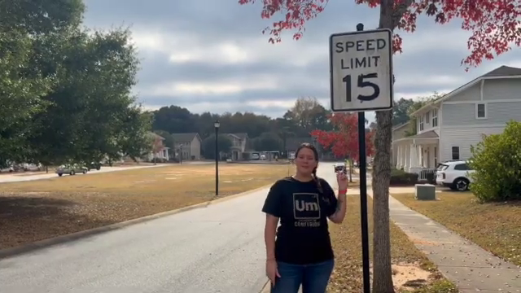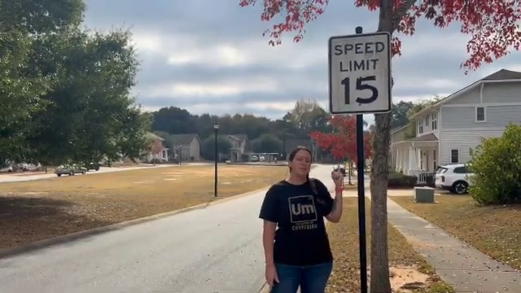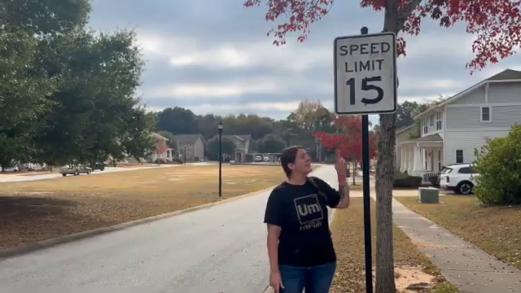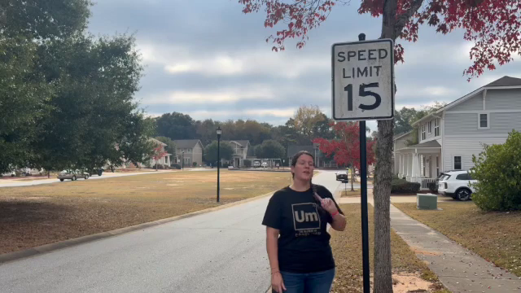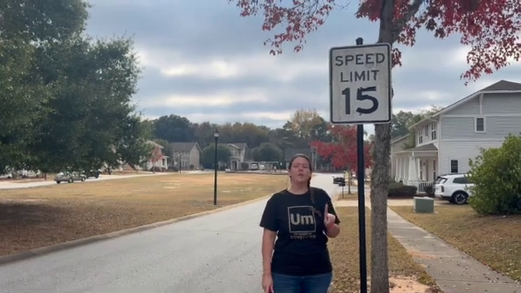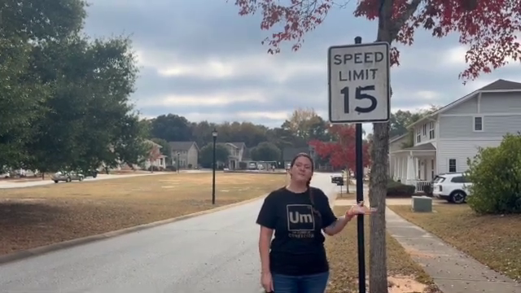This is one speed limit sign coming into a neighborhood. The rate of speed is 15 miles per hour, or within 1 hour, that vehicle will travel 15 miles.